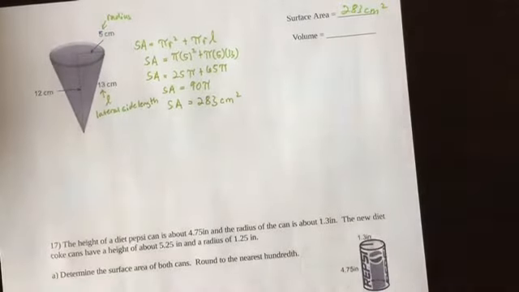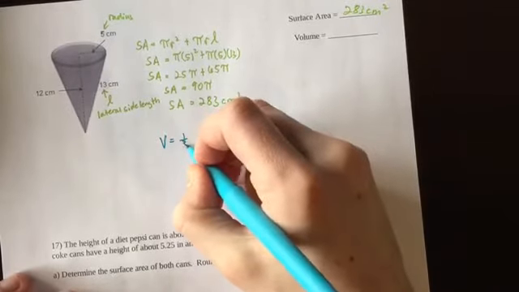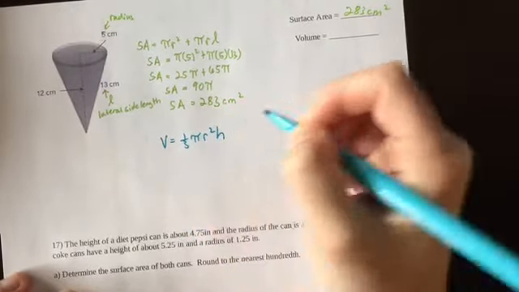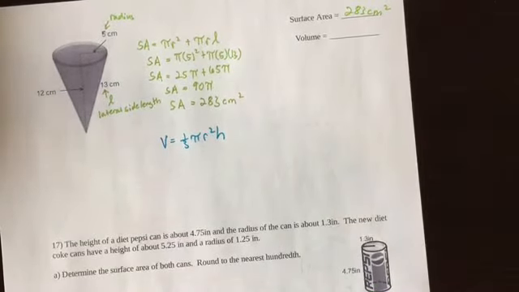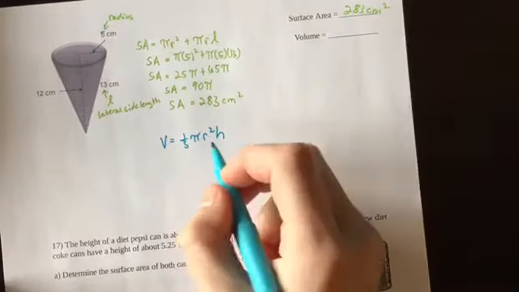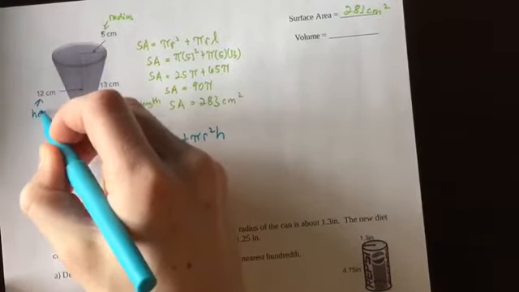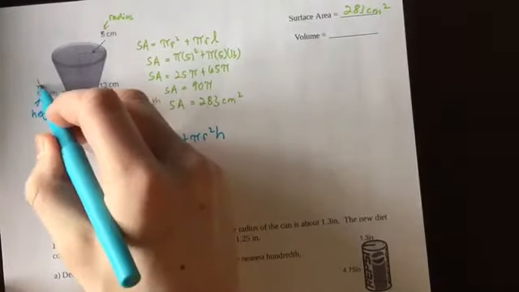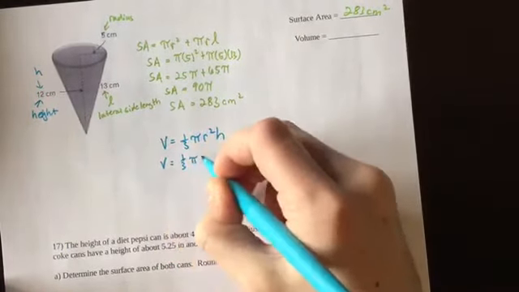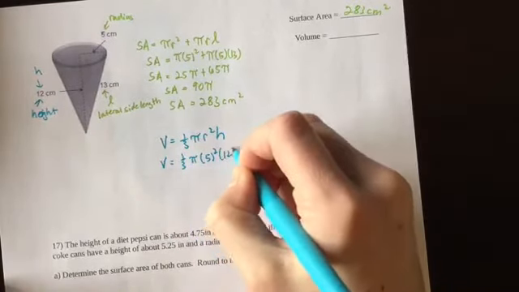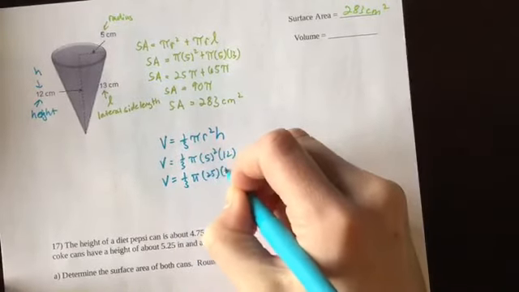Okay. Now we have to find our volume. The volume formula of a cone is 1/3 pi r squared h. That's 1/3 of the volume of the cylinder. We also could have written it as pi r squared h divided by 3. That would have been fine. So we're using the radius again of 5, and then our height of 12. That's our height, h. Okay, so if we substitute in, we've got 1/3 pi times 5 squared times 12. So 1/3 pi times 25 times 12.